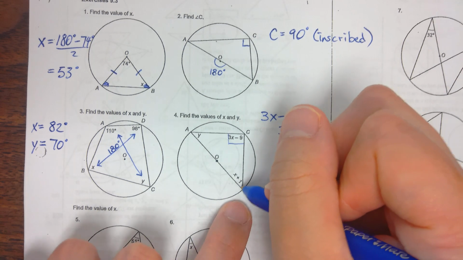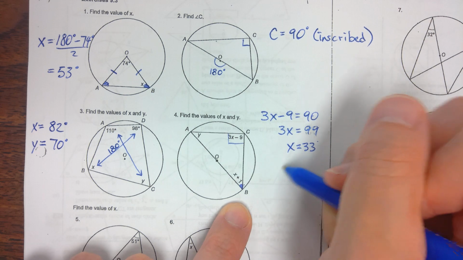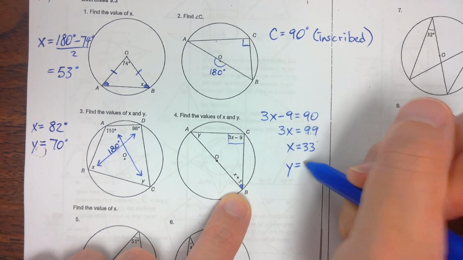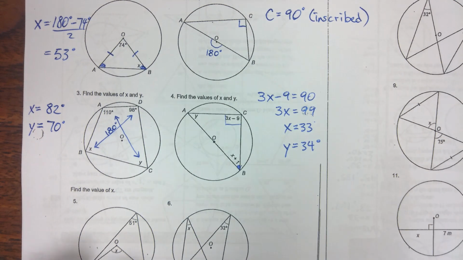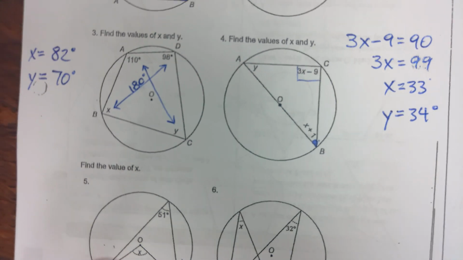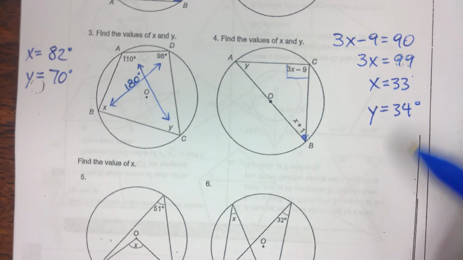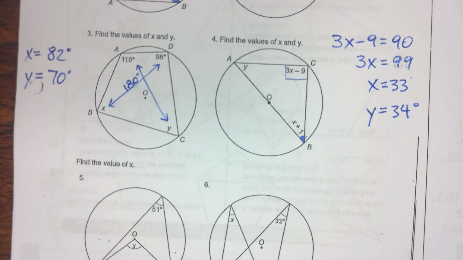So then what is this angle? What is angle B? That means this angle is 34 degrees, so y is 34 degrees. This part is a little tricky because notice I only put the degree symbol on the y, but not on the x, because x is just a value. But y right here, this is the angle.